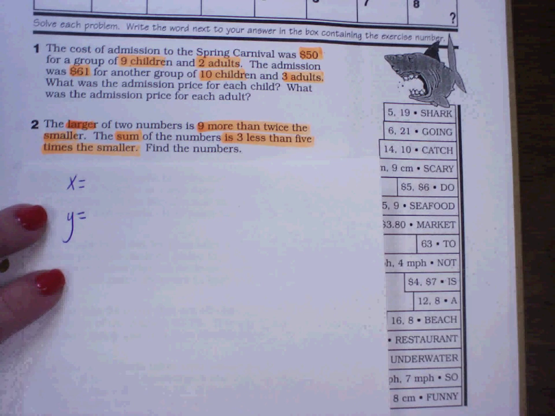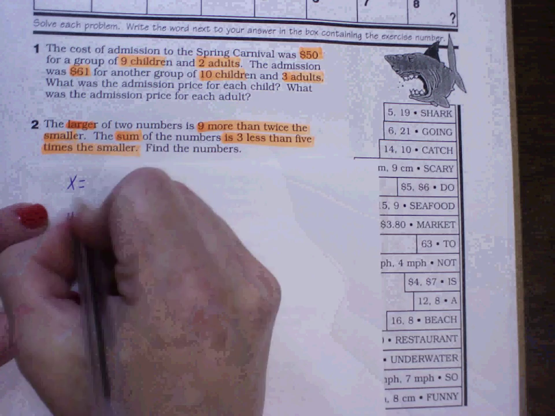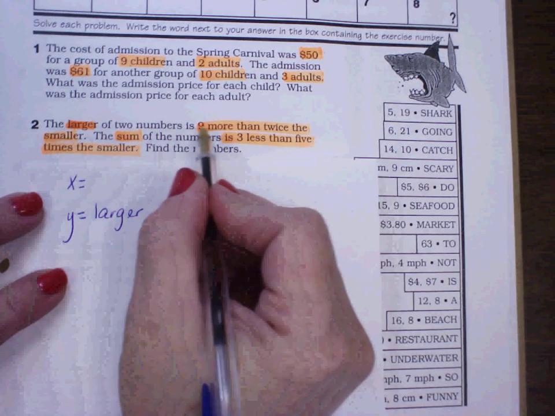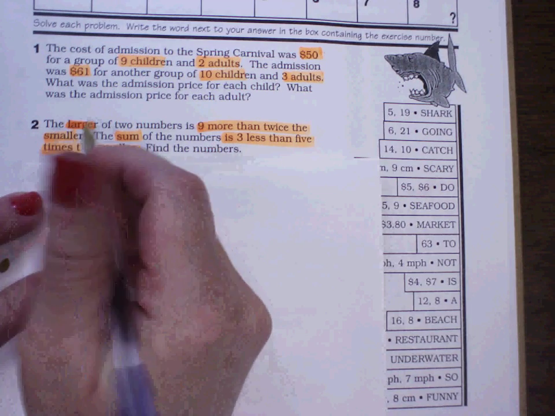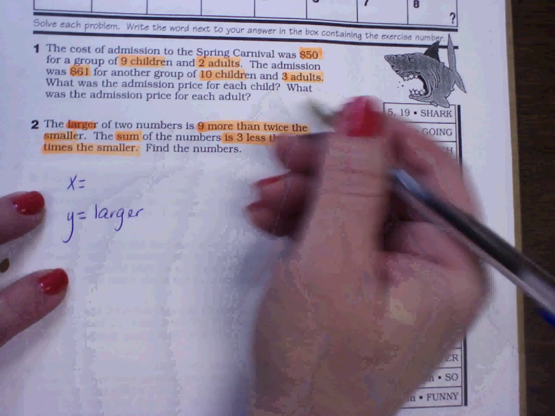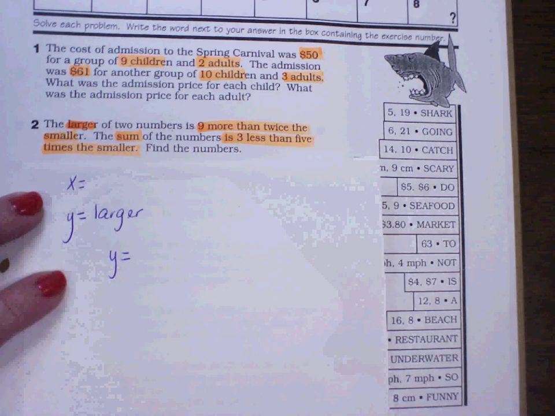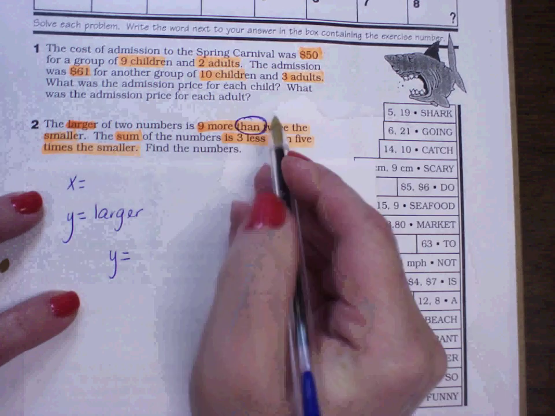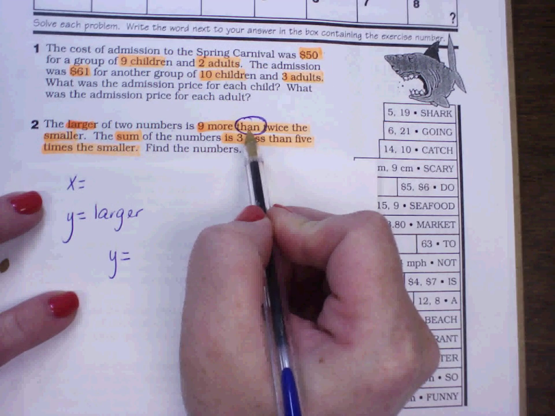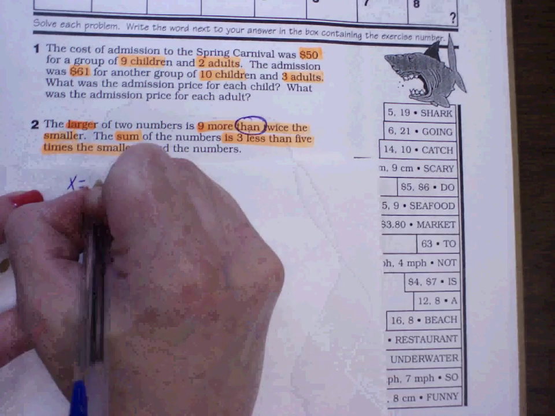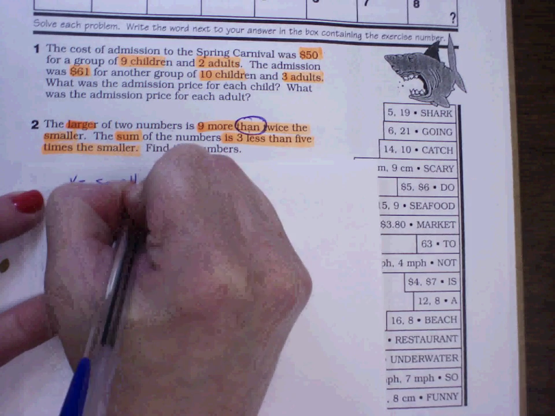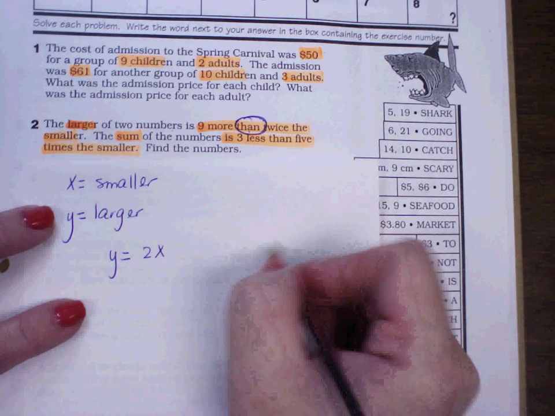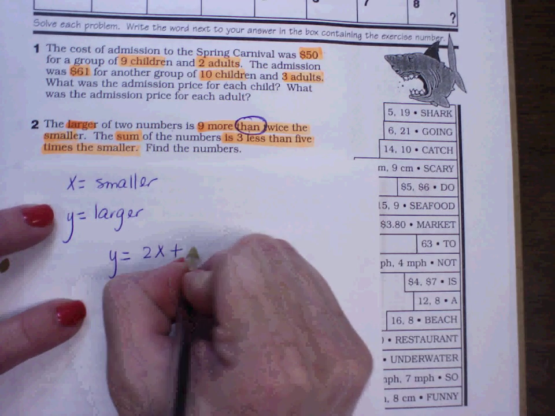So if I decide that y is the larger one, this is translated as the larger of two numbers is y equals 9 more than, that's your backward word. Twice the smaller, which means x, would be 2x. If it's more than, it's adding 9.